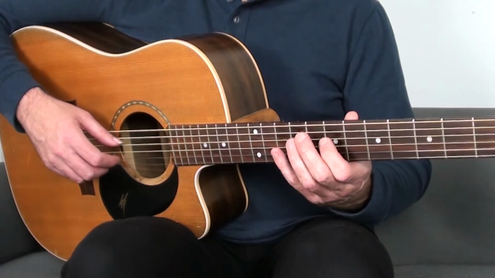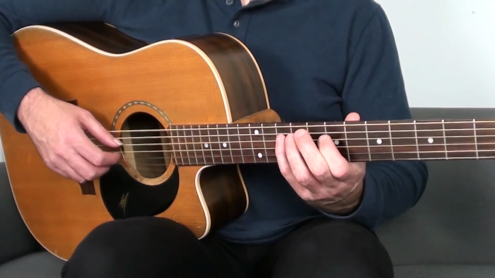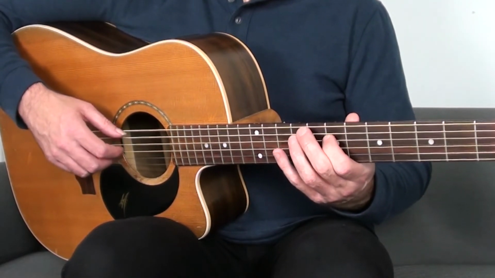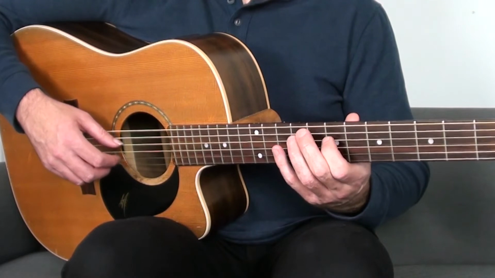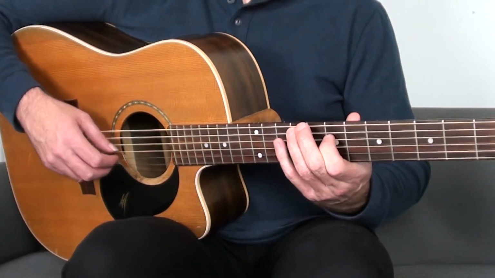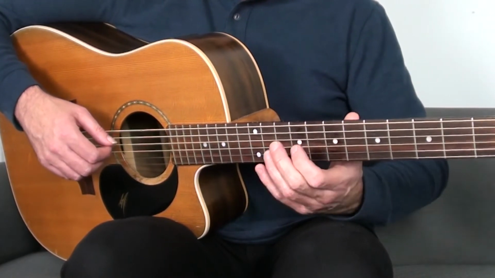With our open strings, it sounds like this. Okay, much better than just the fretted note version.